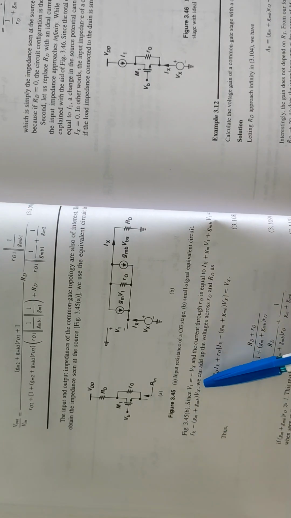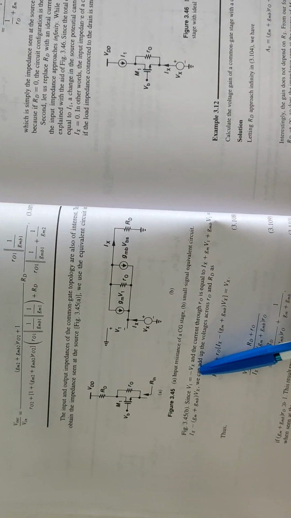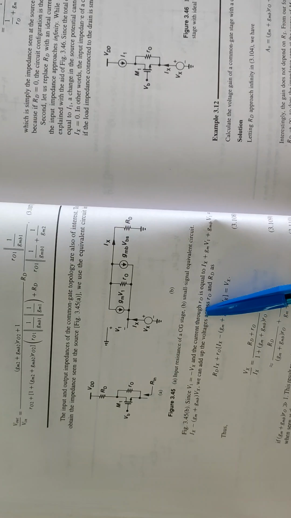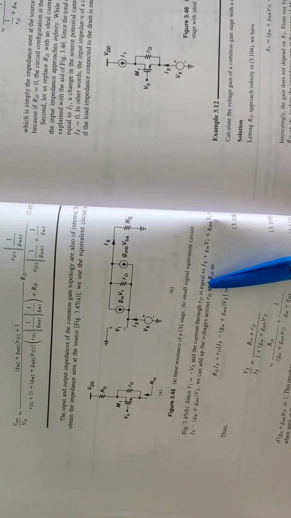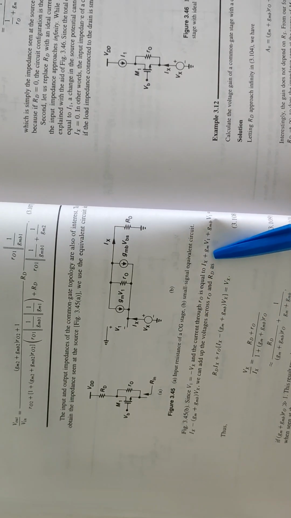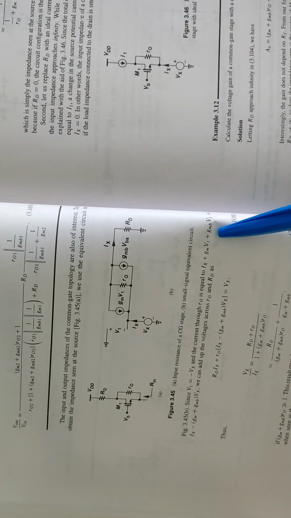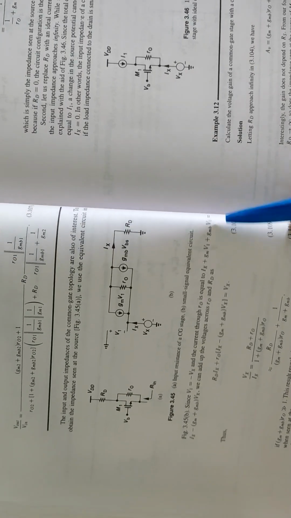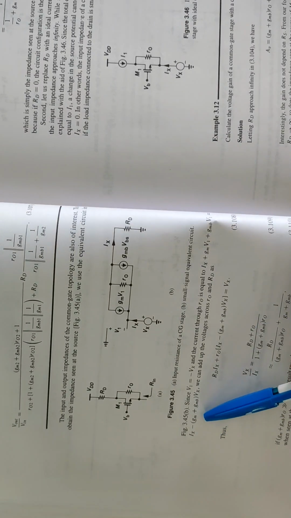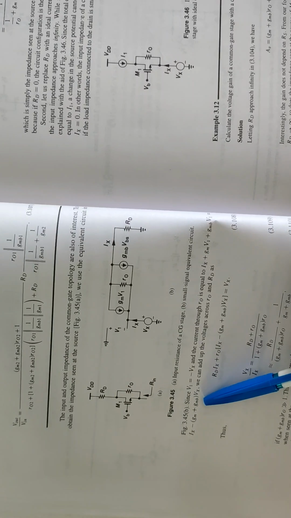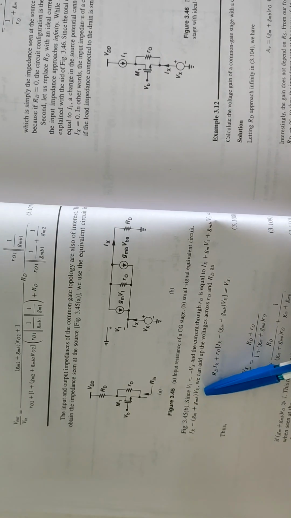Since V1 is equal to minus Vx, the current through R0 is equal to Ix plus gm V1 plus gmb V1, which is equal to Ix minus (gm plus gmb) Vx.